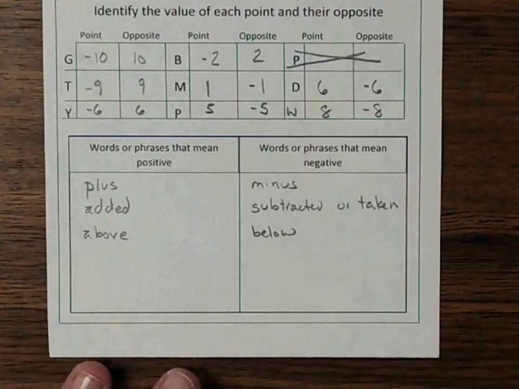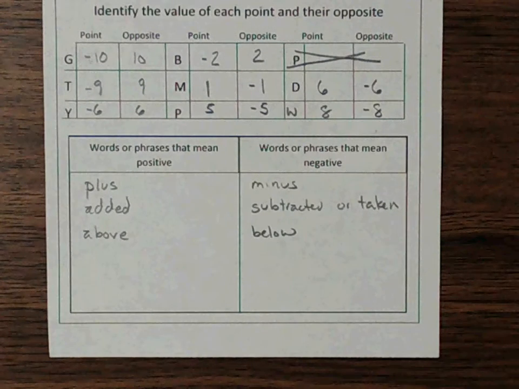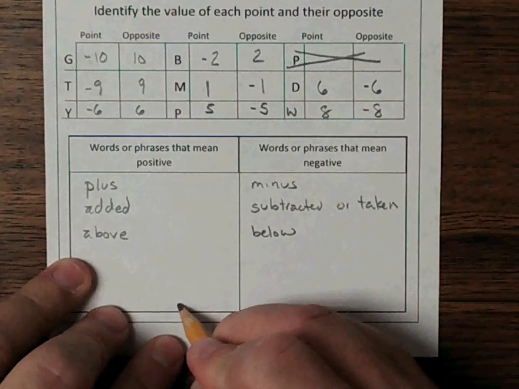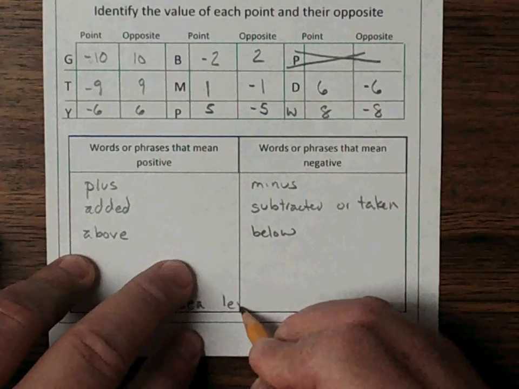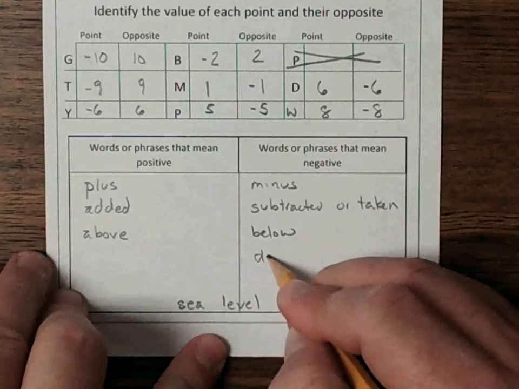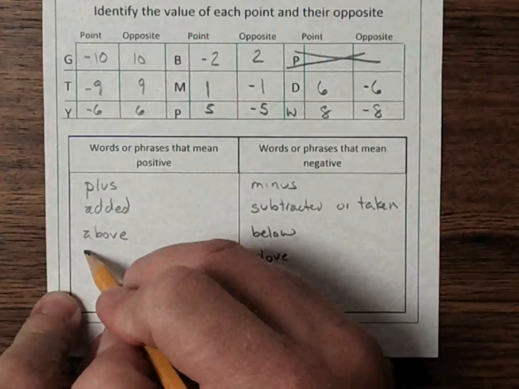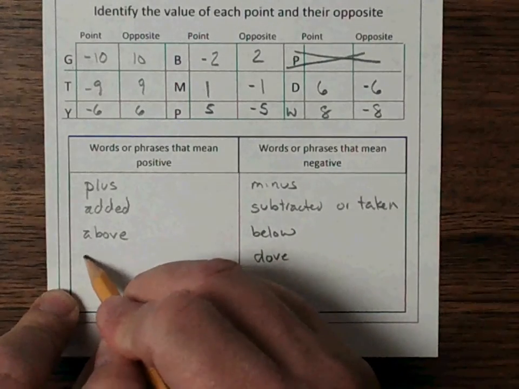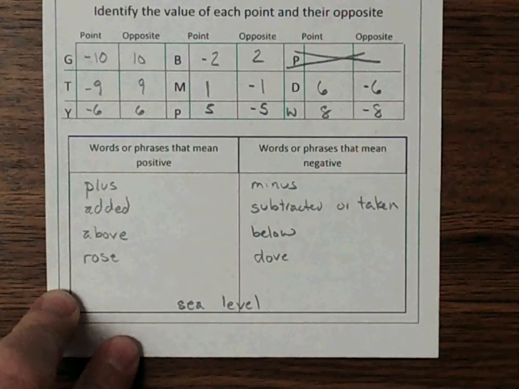Now, one of the situations that word problems really like to deal with for positives and negatives is sea level. Okay? When we're talking about sea level, they really like to do that. If it's above sea level, then it is a positive. If it's below sea level, it's negative. So what they'll do is say the diver dove 12 feet. If they dove 12 feet, that is probably a negative. If they rose 12 feet, that's probably a positive.